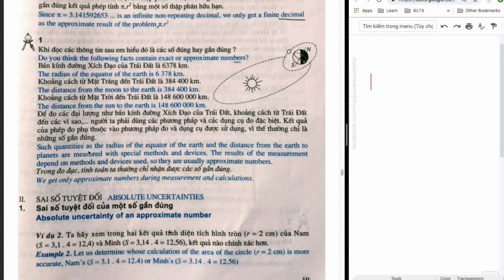Such quantities as the radius of the equator of the Earth and the distance from the Earth to the planets are measured with special methods and devices. The results of the measurement depend on the methods and devices used, so they are usually approximate numbers. We get only approximate numbers during measurement and calculation.